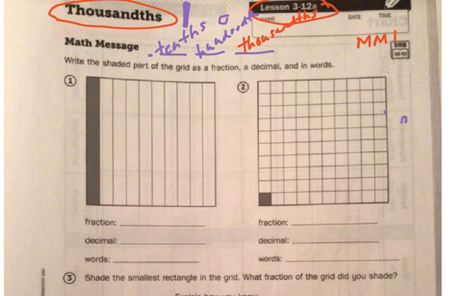So let's begin with number 1. It says, write the shaded part of the grid as a fraction, a decimal, and in words. So, first thing I'm going to do is look to see how many equal sections there are in number 1. There's 1, 2, 3, 4, 5, 6, 7, 8, 9, 10. The bottom number of a fraction always tells me how many parts there are, how many equal sections.